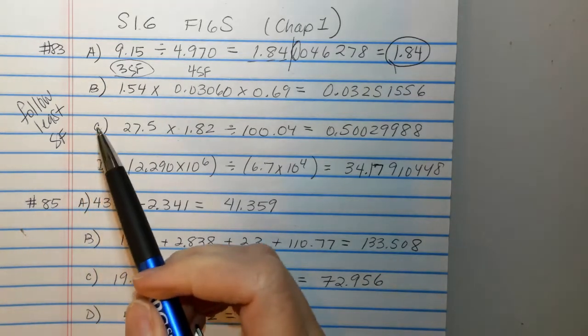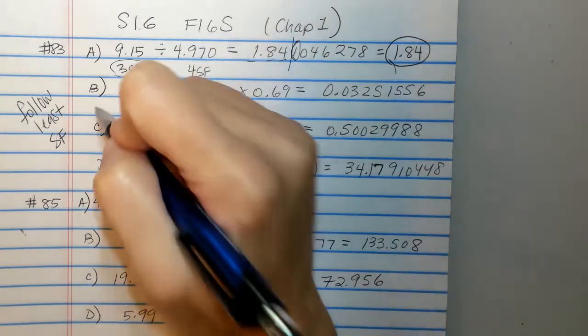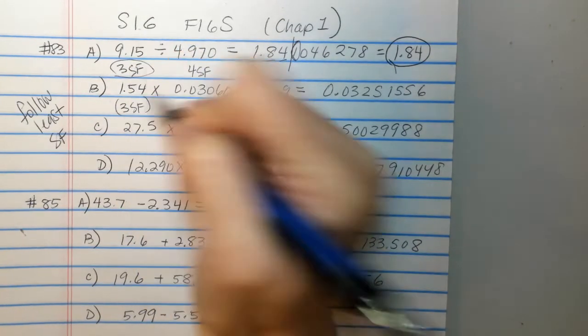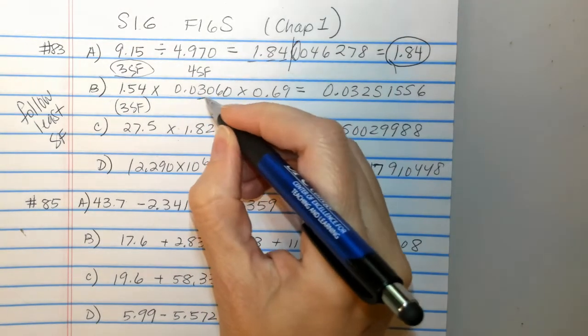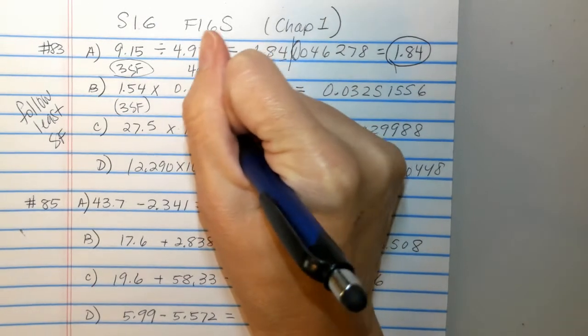For the next exercise, we're taking 1.54, which has 3 significant figures, and multiplying it by 0.03060, which has 1, 2, 3, 4 significant figures. The zeros that are in front of the first non-zero digit are always just placeholders. Remember, there's nothing there to measure yet. It's just a 0. The 3 is the first measured digit. So in 0.03060, the 0.0 are just placeholders, and then the 3 in the hundredths place, 0, 6, and 0 after that would all be significant.